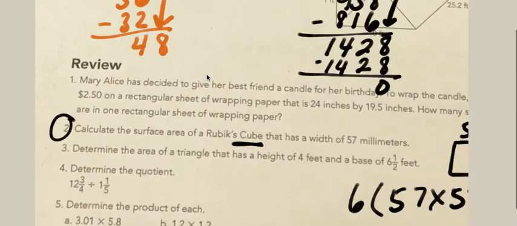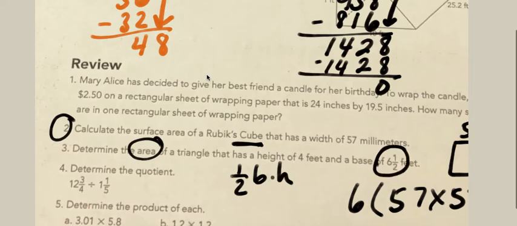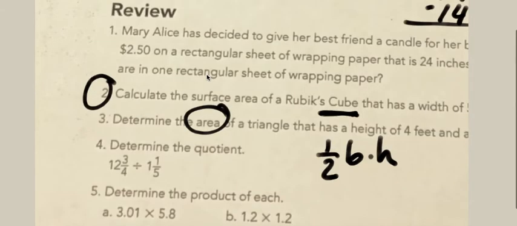For this one, don't forget, number 3, you have to determine the area of a triangle. Please don't forget that the area of a triangle, the formula for that is 1/2 base times height. Don't forget you must change this to an improper fraction before you cut anything in half. Number 4, you have to do your check mark, and don't forget then to do the keep, change, flip.